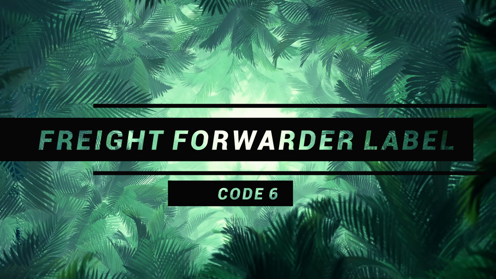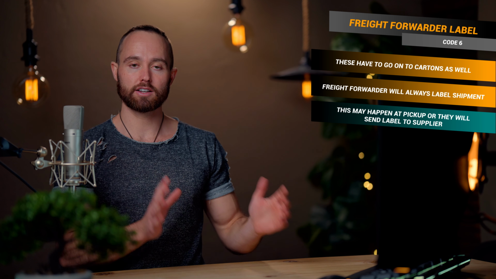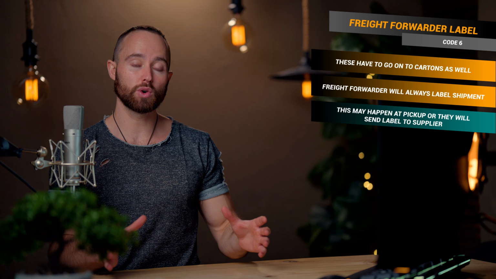So now your shipment is ready to go, but there is one more label. This is the freight forwarder label. Now the freight forwarder is also going to have their own label, and these also, of course, have to go onto those carton boxes. Now a freight forwarder is always going to label that shipment before they ship it. Now they may do that at pickup, or they may actually send that onto your supplier beforehand to be labeled so they can pick those goods up quickly.